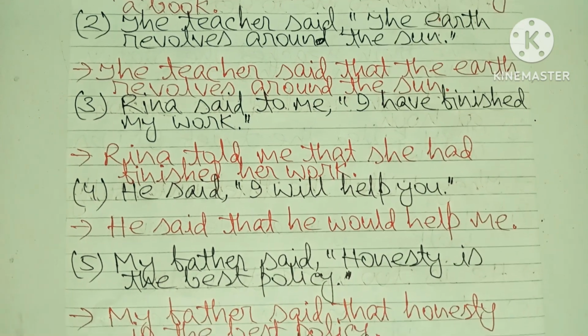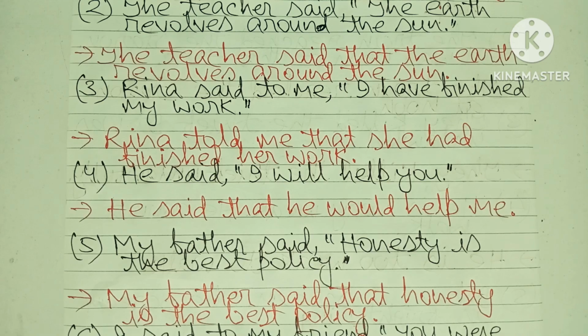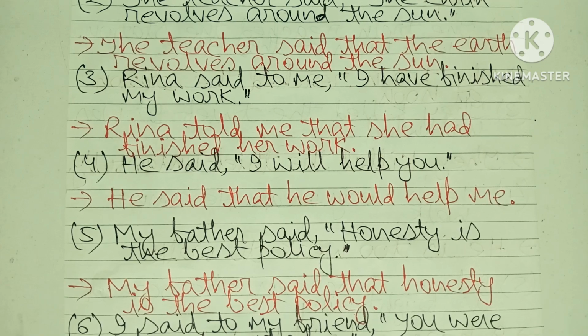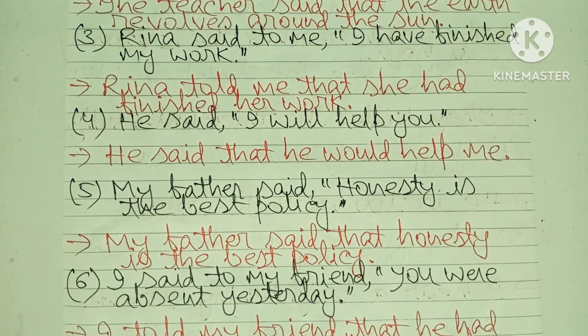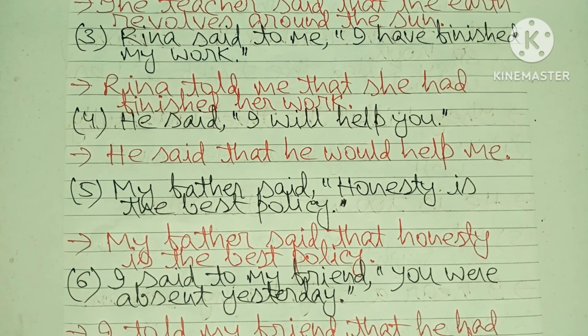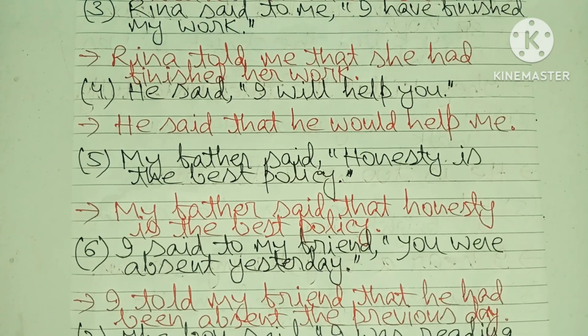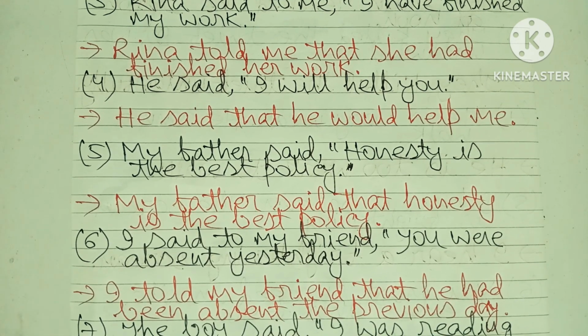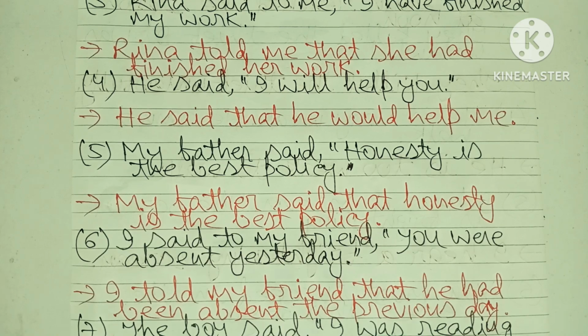Number 3. Rina said to me, "I have finished my work." Answer. Rina told me that she had finished her work. Number 4. He said, "I will help you." Answer. He said that he would help me.